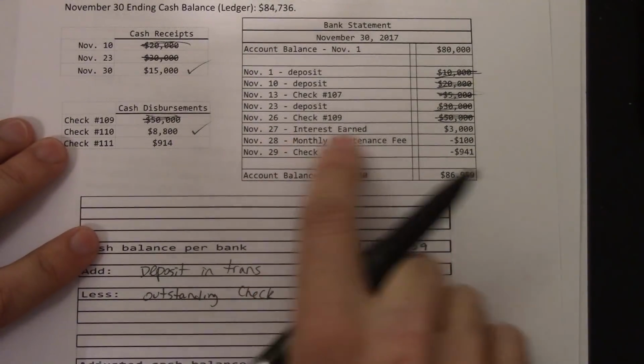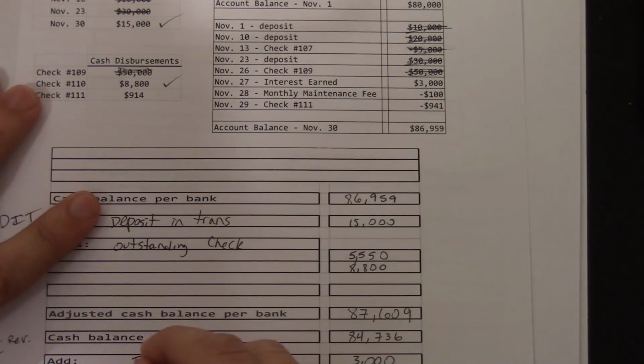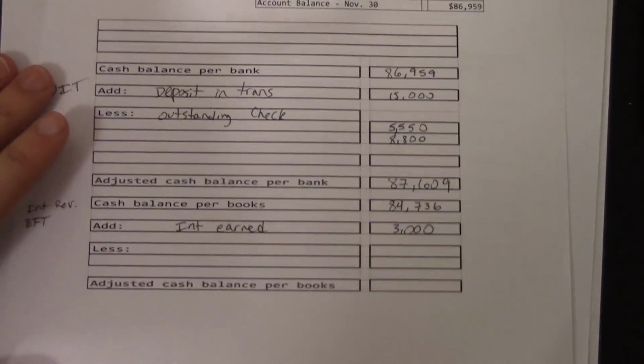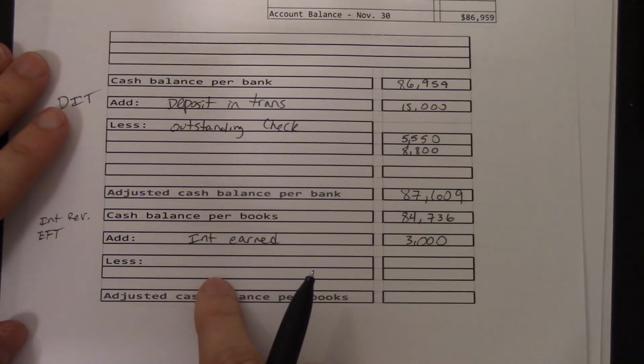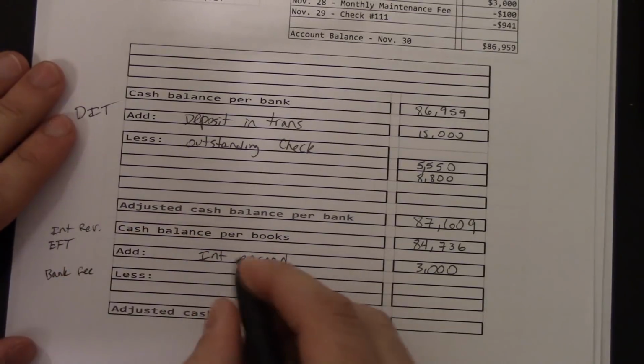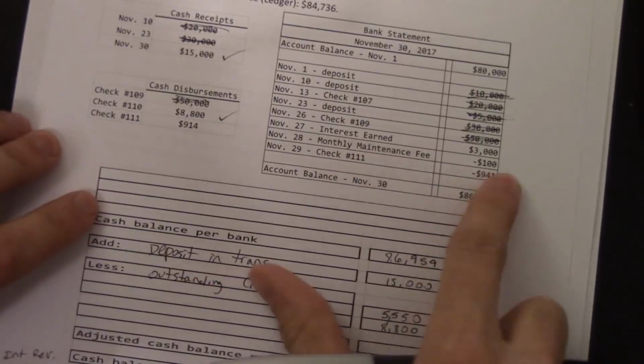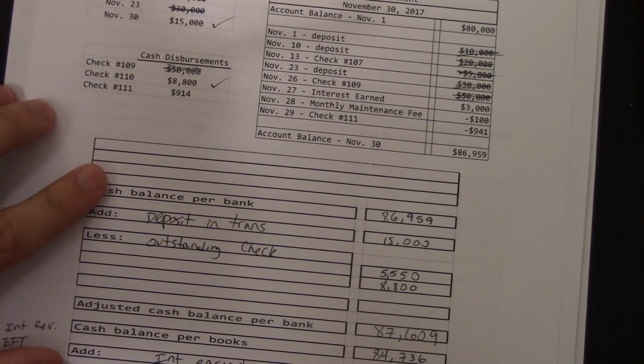which we do have here. We have interest earned for $3,000. Interest earned. We're going to subtract any bank fees. We do have a bank fee here, or a maintenance fee of $100.